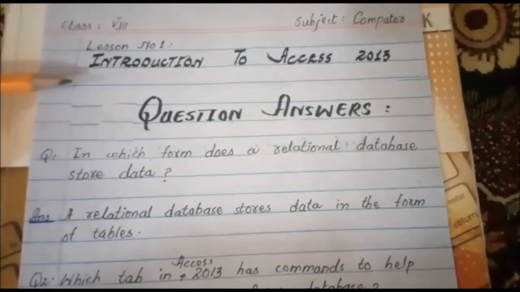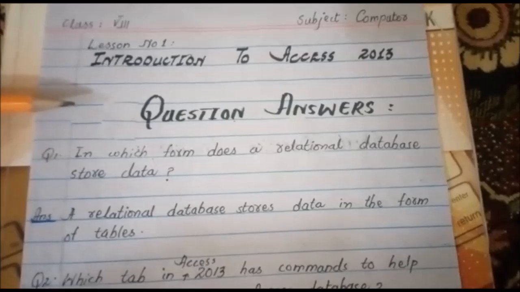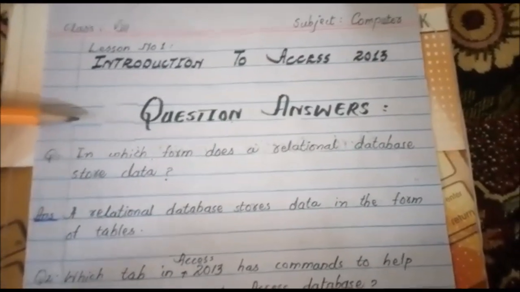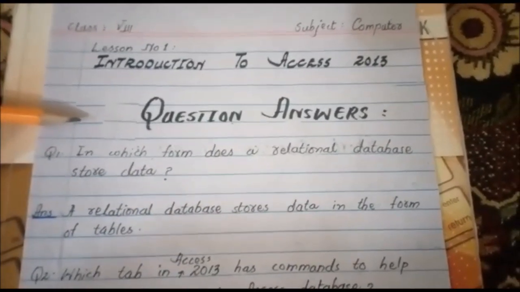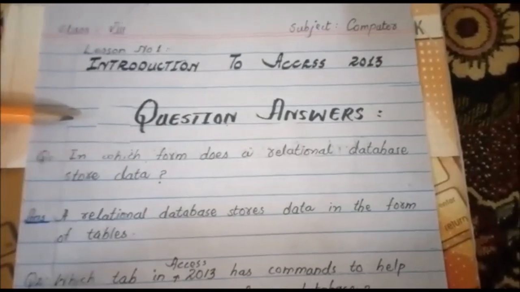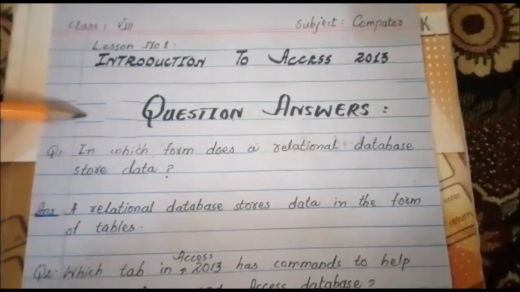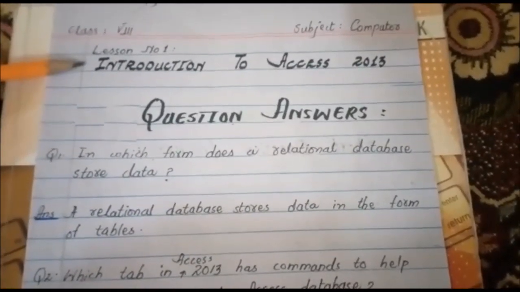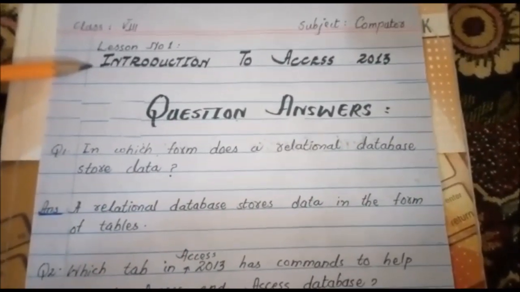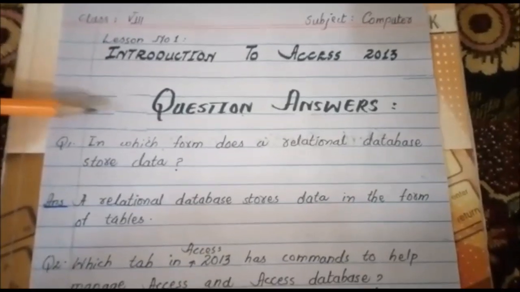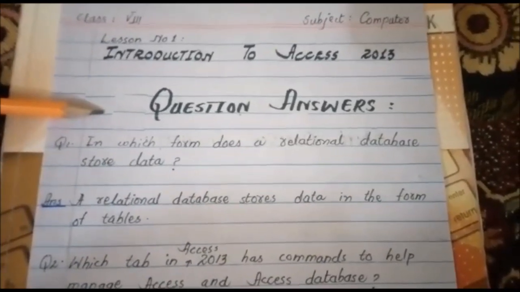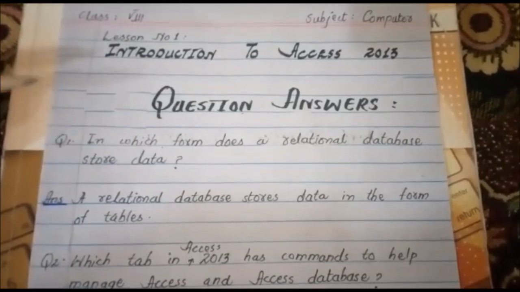Now we are moving towards our notebook work. But first of all, you will have to make title pages. The first title page would be Term 1 and the second title page would be Introduction to Access 2013. After the title pages, you will have to do the question answers in your notebook.